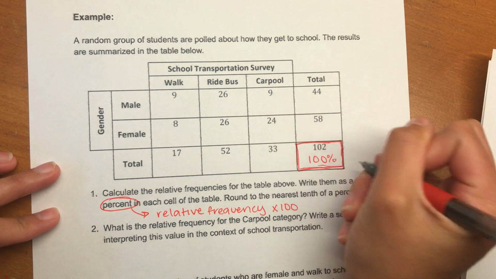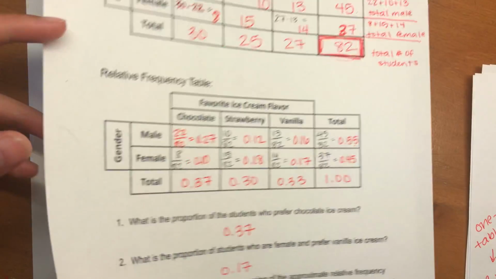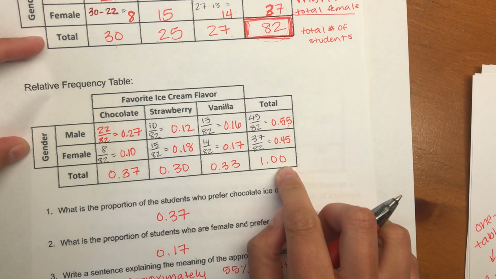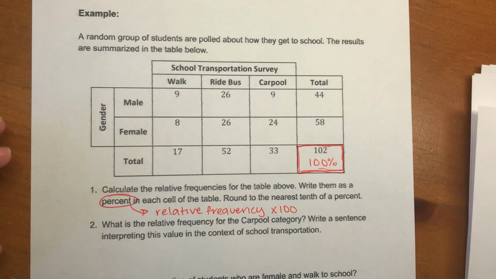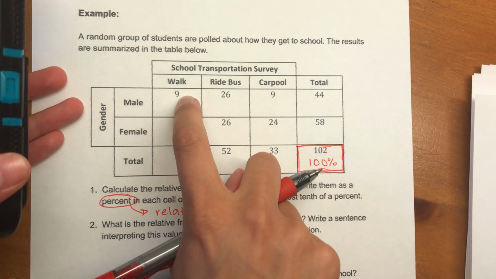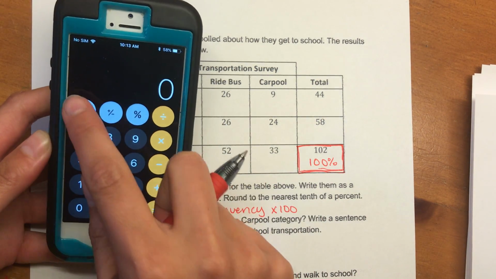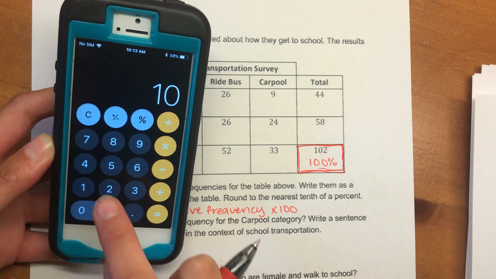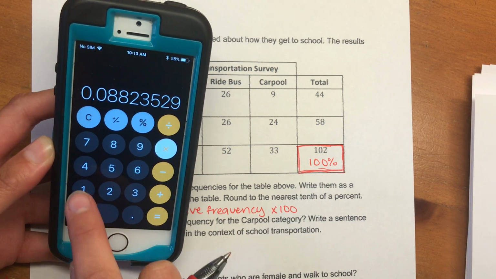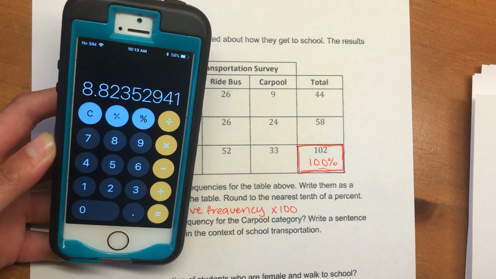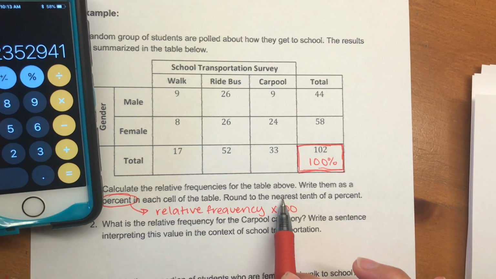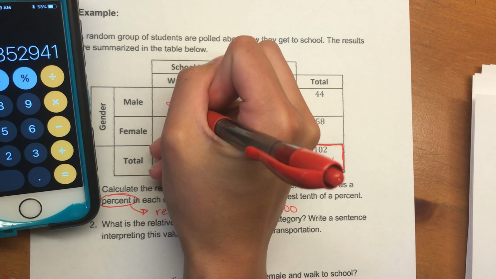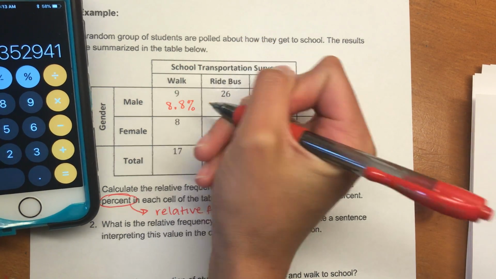be 100%. Okay? Or, like you saw in this table, we had 1.00, which, if we converted that to a percentage, would be 100%. So, what we're going to do is, I'm going to take 9, I'm going to divide 9 by 102, and then I'm going to multiply that by 100 to make this a percentage. So I have, and we're rounding to the nearest tenth, so that's 1 decimal place, so 8.8%.